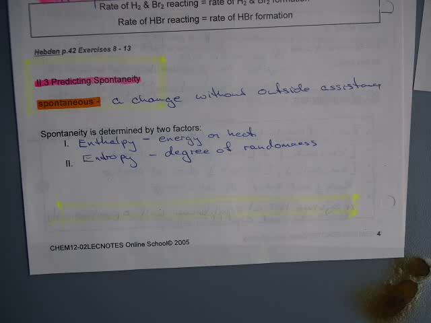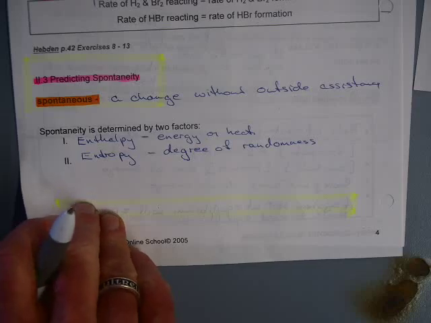It's better explained on the next page, so don't get your hair in a bun. Are we okay with that?